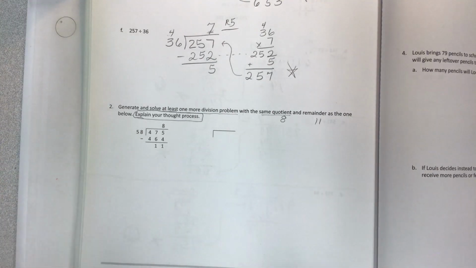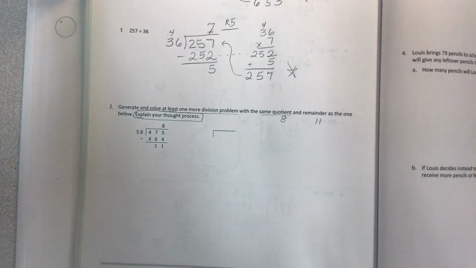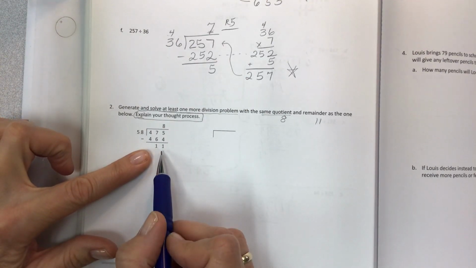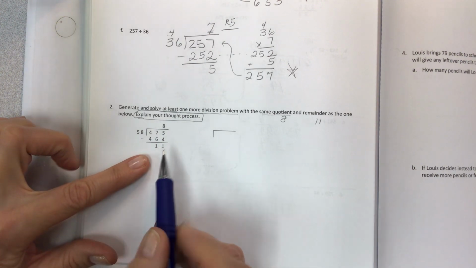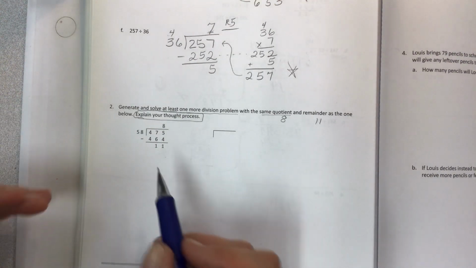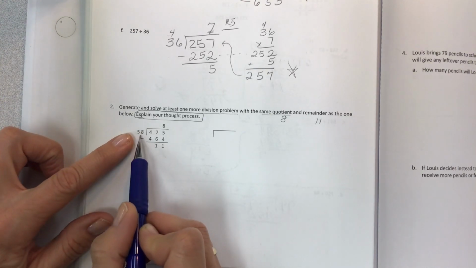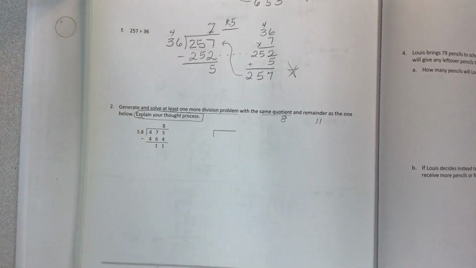So let's talk through it. When you do division and you end up with a quotient and a remainder, remember that the remainder is a very important part of your problem. Okay, this is what's left over after you've made a full set of whatever your divisor is.